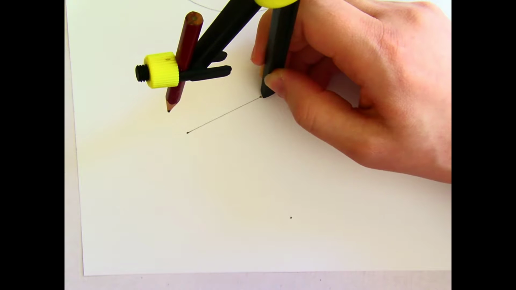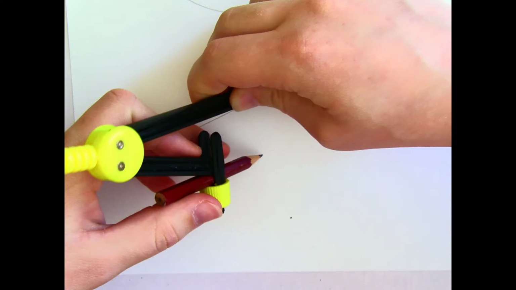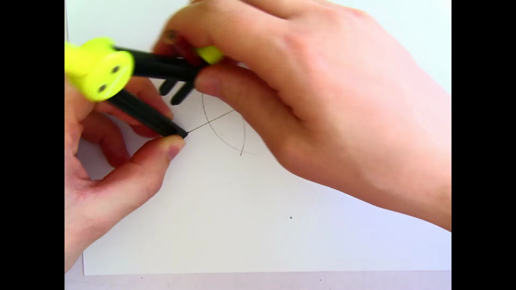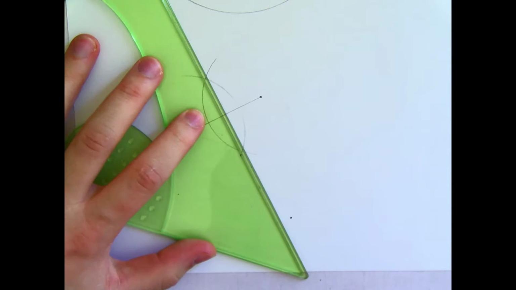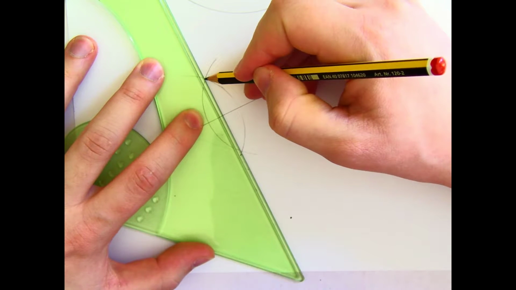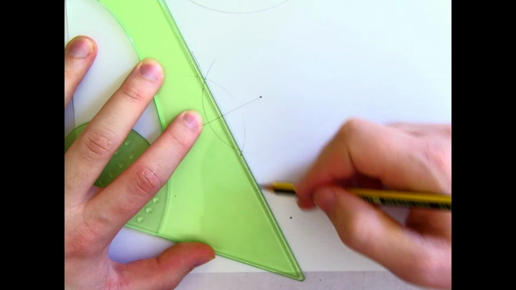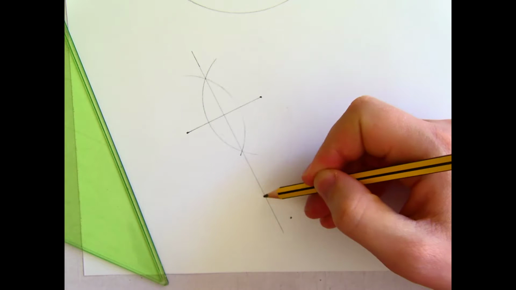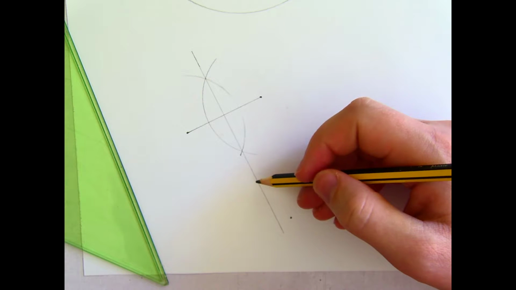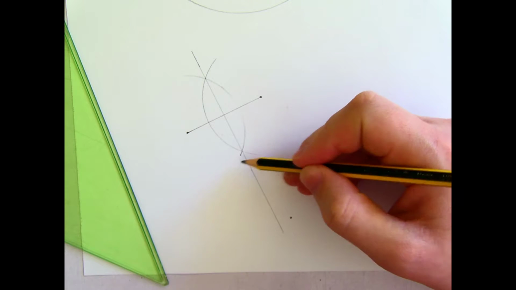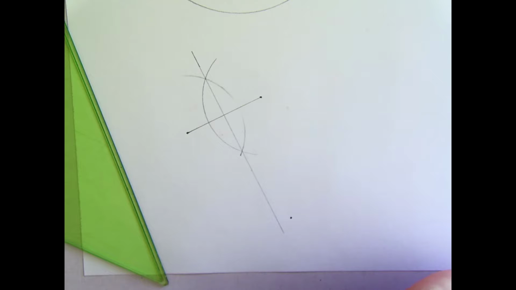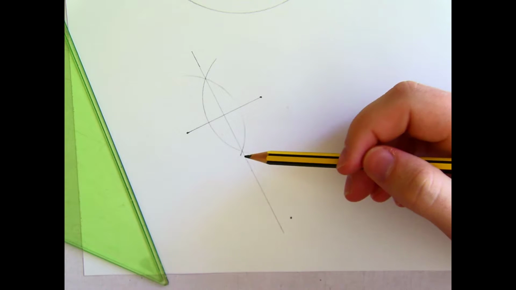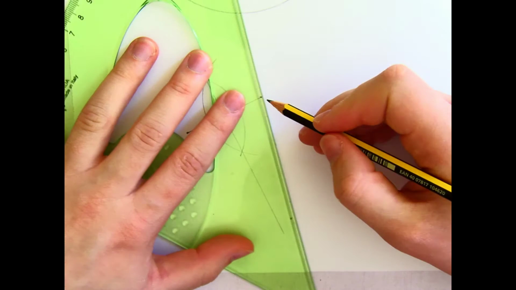So point my compass on the end of the line, swing an arc, keeping the arc the same distance. Again, I'm bisecting this. And my center is going to be somewhere on that bisector. I don't know where yet, but somewhere along that line is the center point of an arc that will contain those 2 points. Now what I'm going to do is I'm going to join this third point to one of the other 2 points, doesn't matter which one. I'm going to bisect that chord.